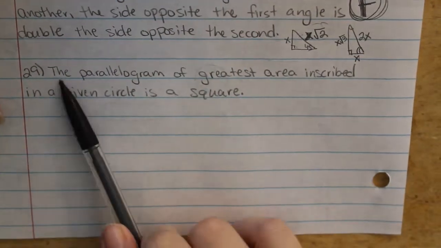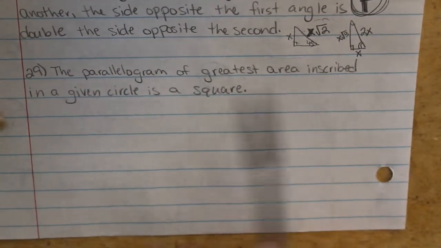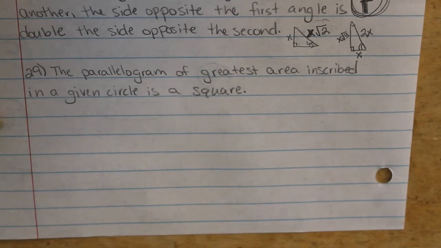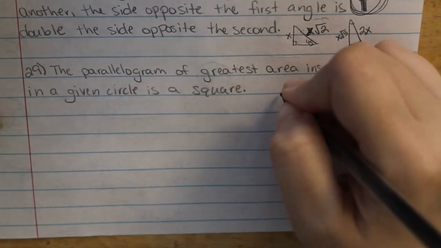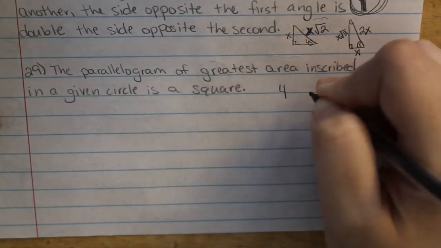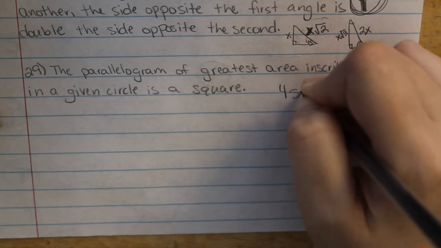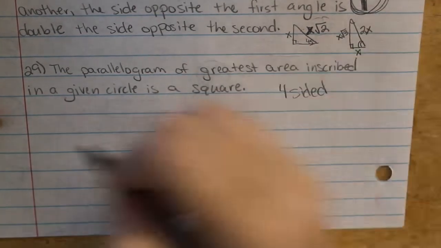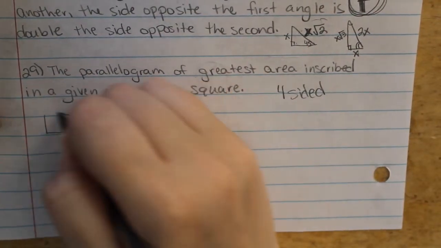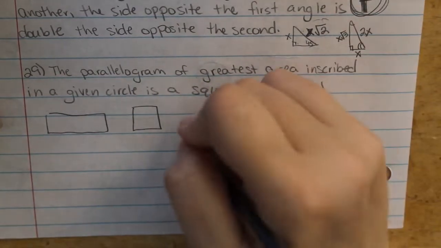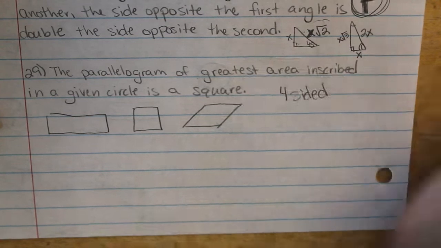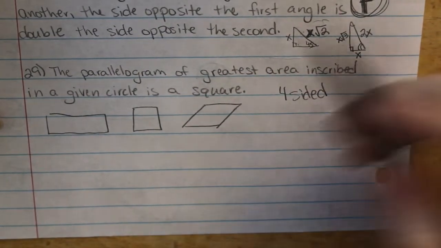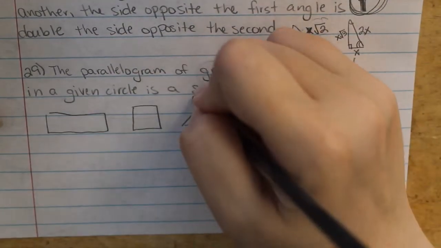Okay, and lastly, the parallelogram of greatest area inscribed in a given circle is a square. So parallelogram, we are talking simply about the fact that it is a four-sided figure. Because we have rectangles, we have squares, we have rhombuses, okay? So it is saying that it has to be a square.